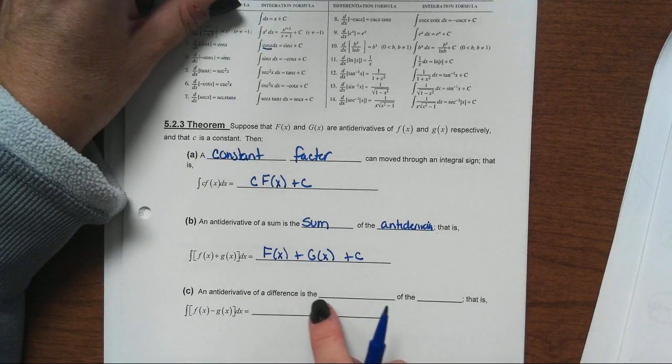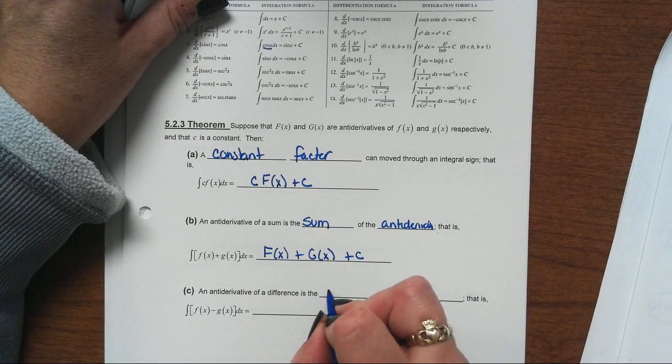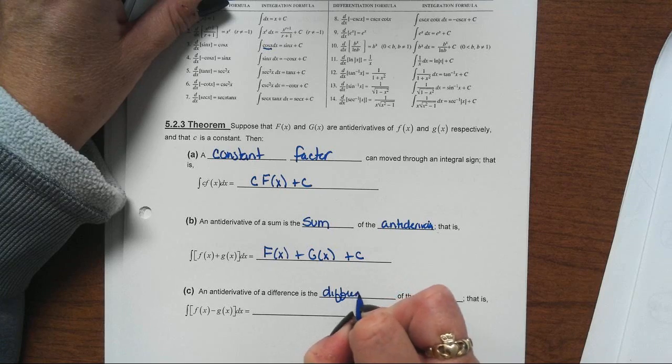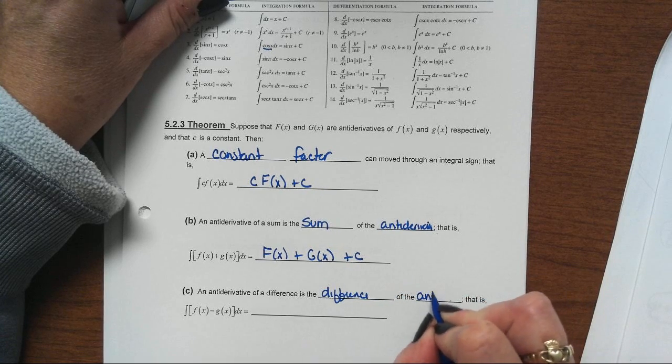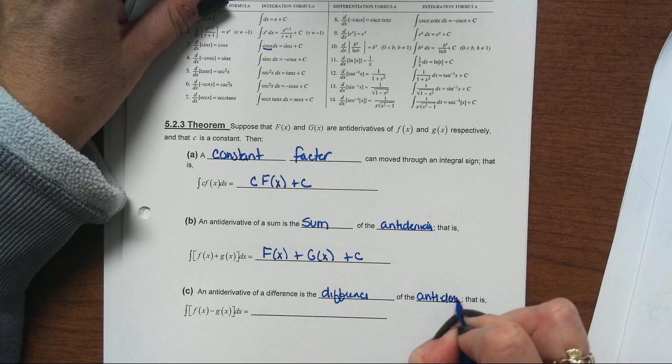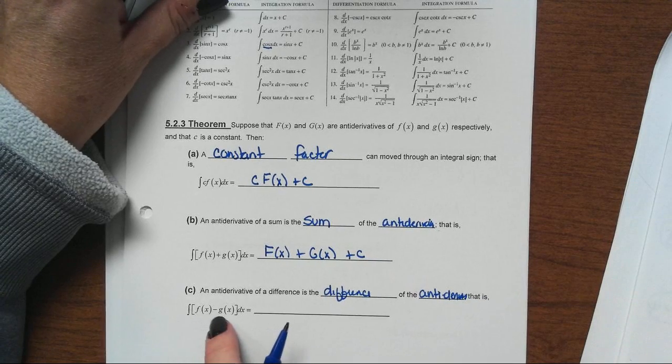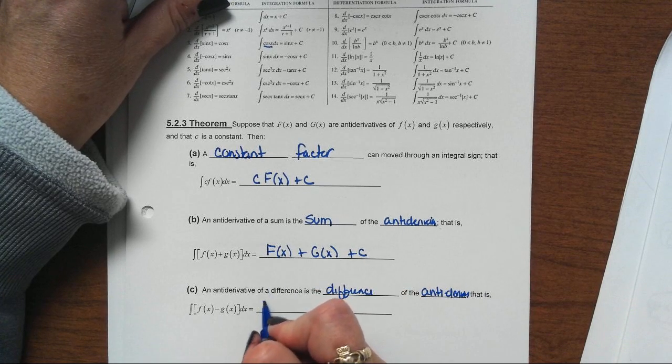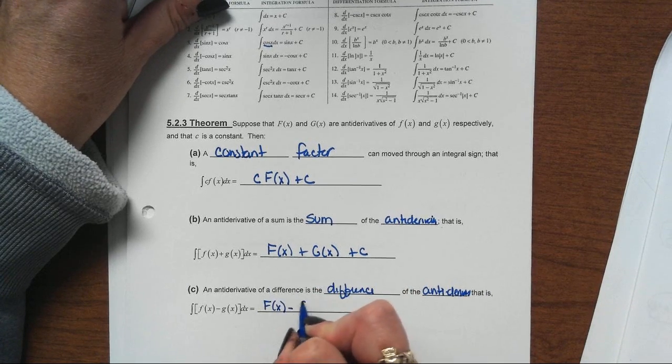An antiderivative of a difference is the difference of the antiderivatives. That is, the integral of f of x minus g of x dx is equal to F of x minus G of x.